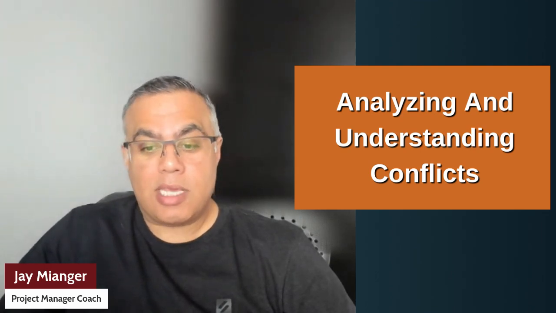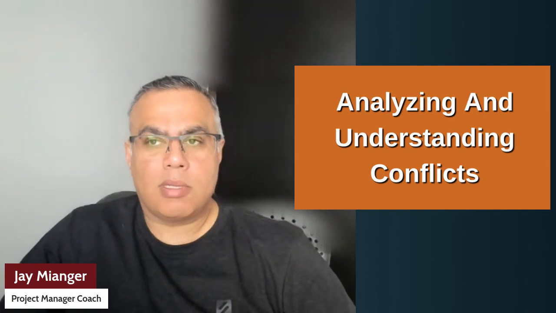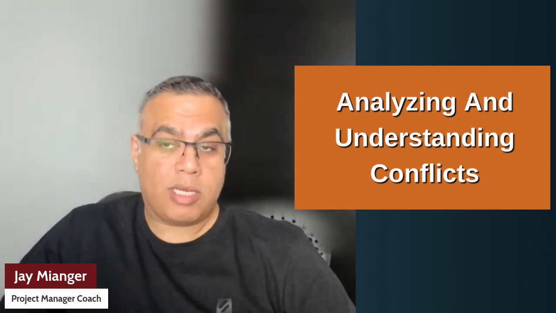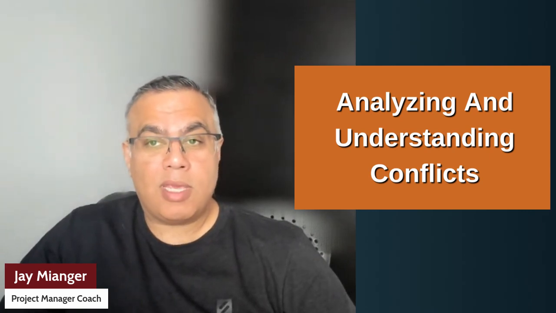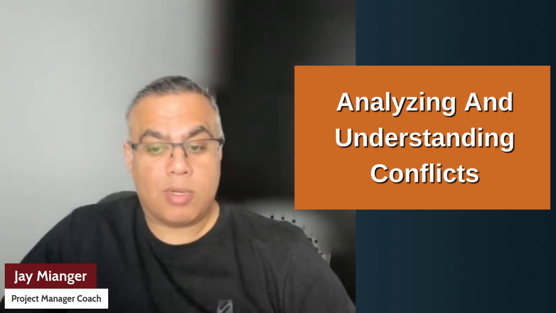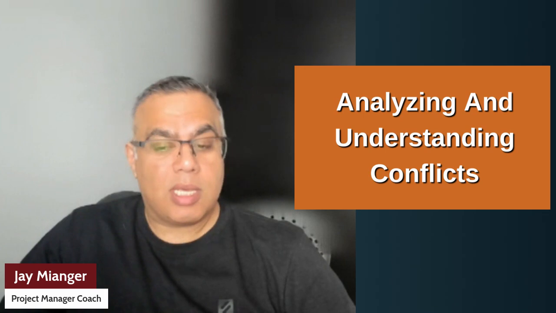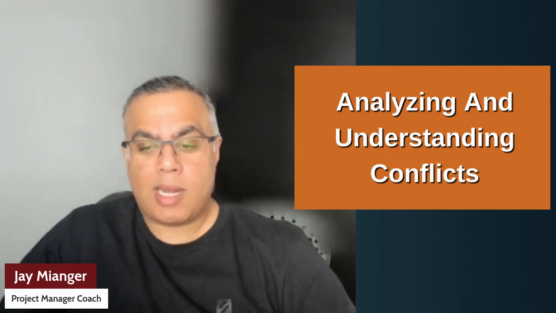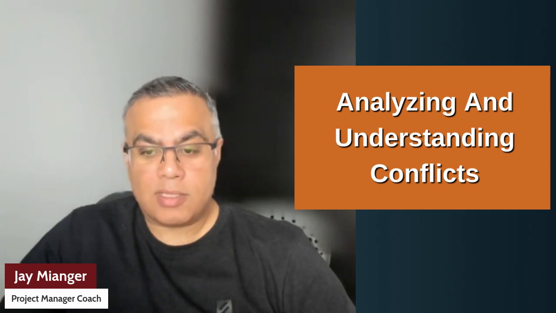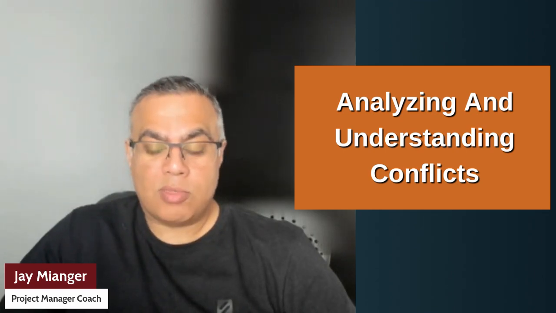And then stakeholder analysis. Do you have the right stakeholders involved in your project? Who are your stakeholders? Do they clearly understand what their roles are, and are they fully engaged in your project? Now, that's a big one. If they feel as if they're not part of your project, they will not give you their support, and that causes conflict again. So you need to be analyzing and understanding the cause of this conflict, and then looking to resolve it.